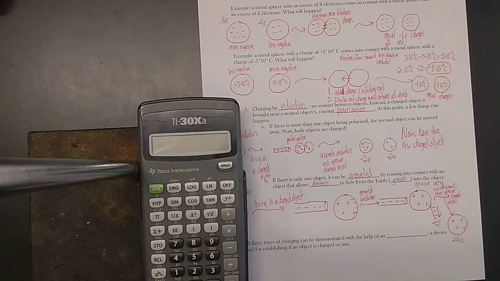Charging by conduction is kind of like friction, but it's just touching of objects, not rubbing. And again, electrons flow from more negative to less negative. Electrons want to get away from other negative charges, from other electrons. They will tend to spread out. If there are more electrons in one object than the next, they will flow from where there's more electrons to where there's less electrons.